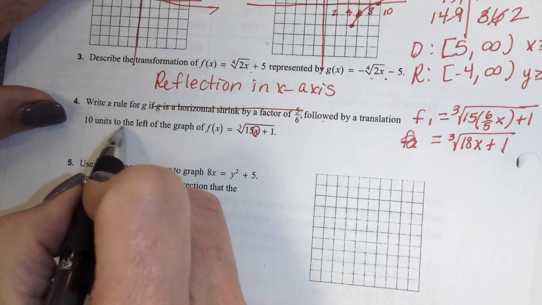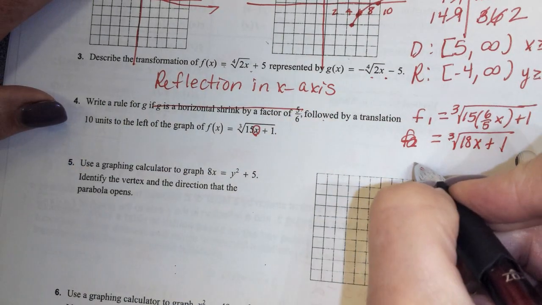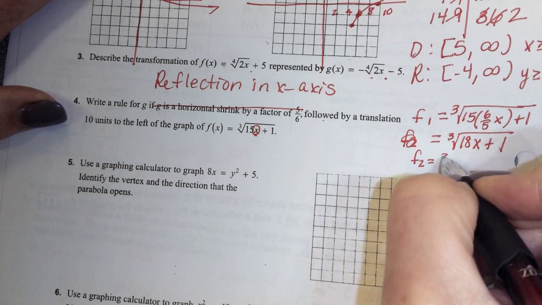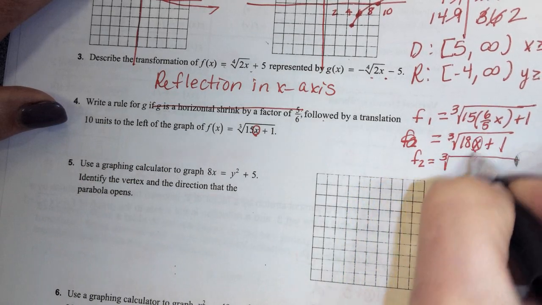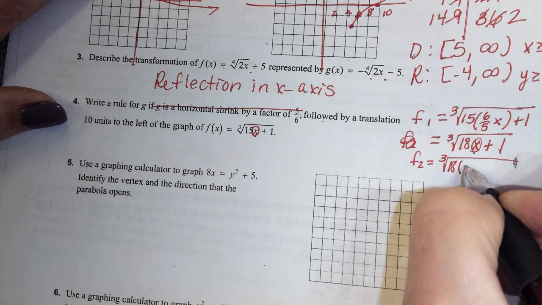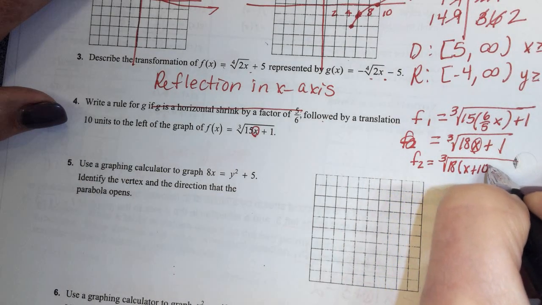Followed by a translation 10 units to the left. Well, that means wherever I have an x, I'm going to have to replace that x with x plus 10.